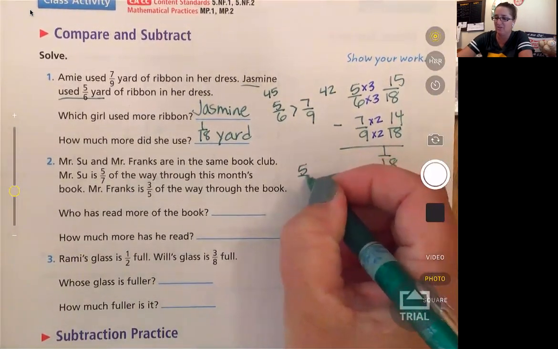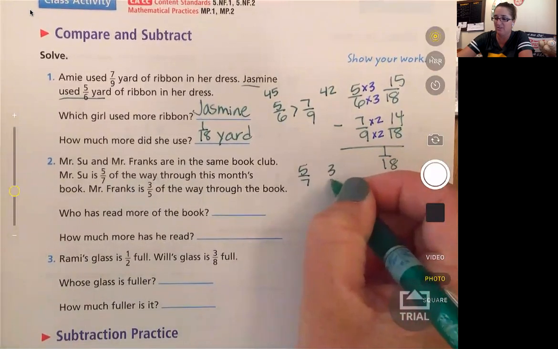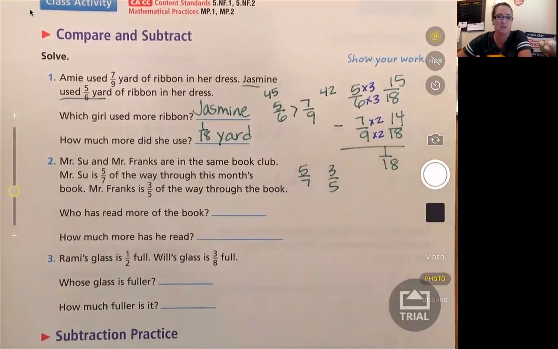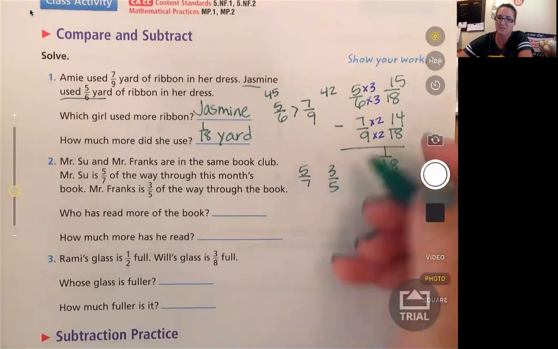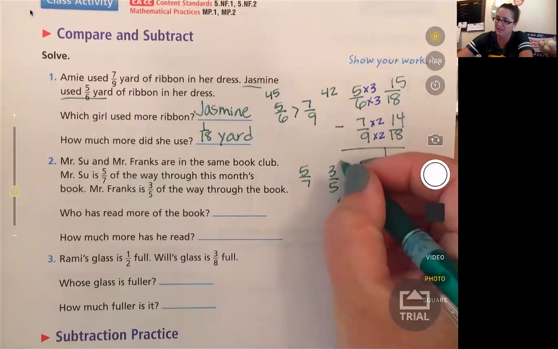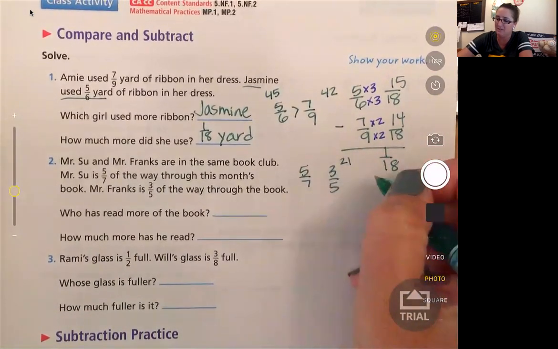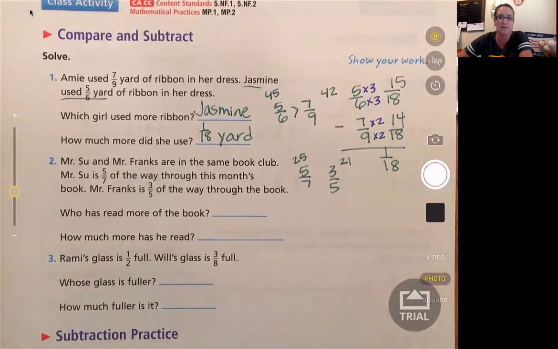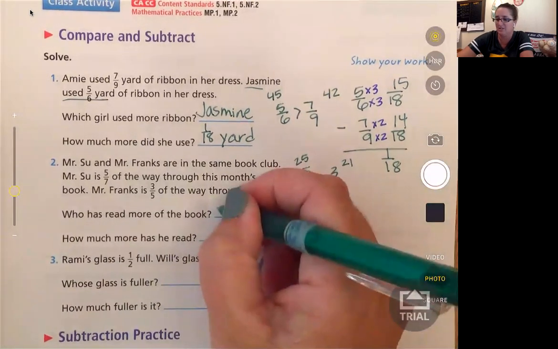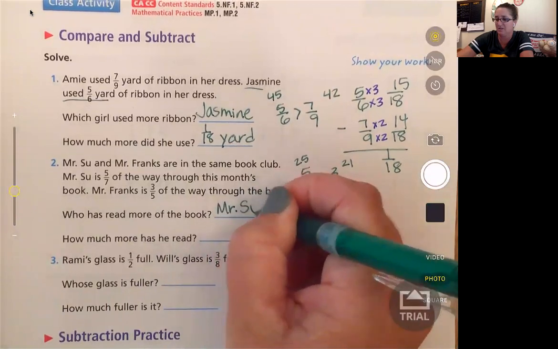Awesome. So we have to start off comparing 5/7 and 3/5 to see who has read more. Are we doing butterfly again? What's 7 times 3? 21. 5 times 5? 25. Who has read more? Mr. Sue.